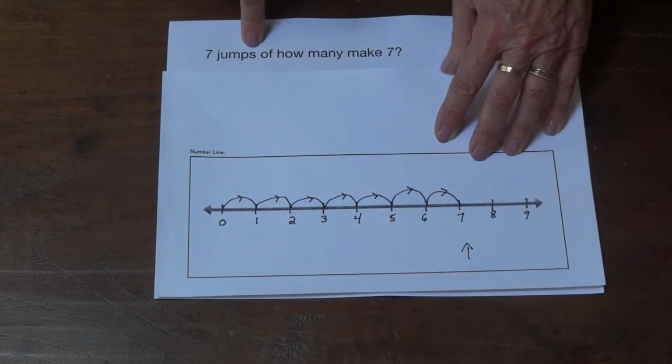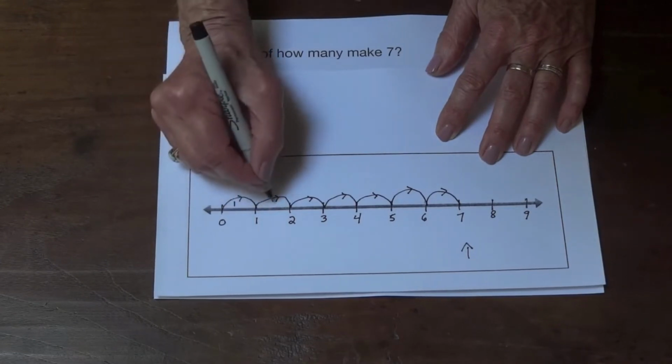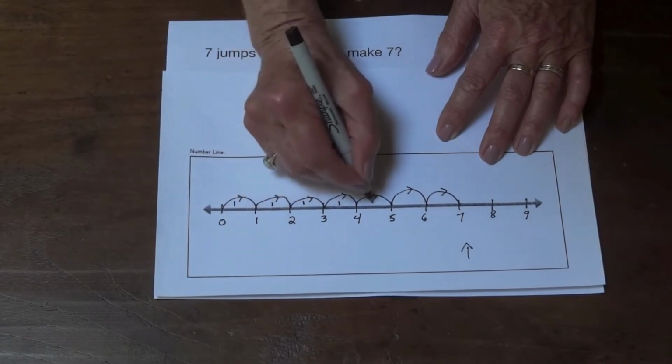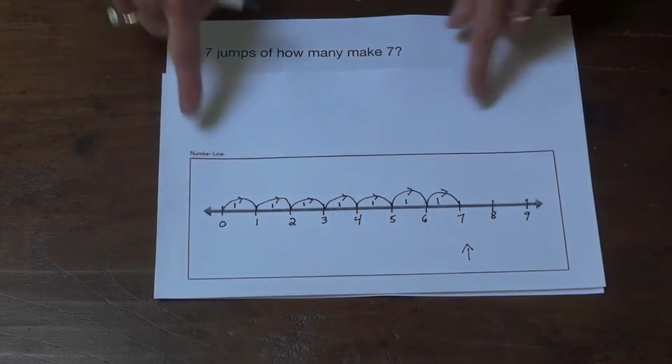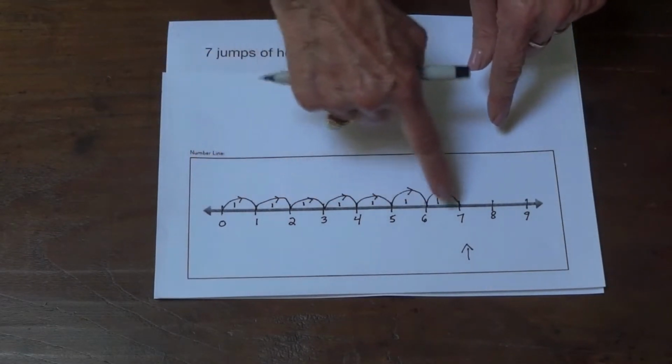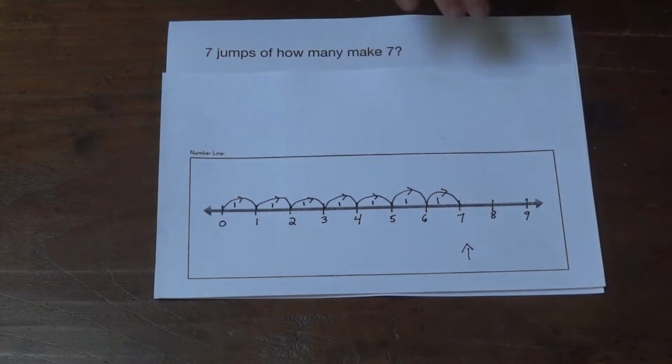That's what it says. I want to make 7. So each time I jumped 1, 1, 1, 1, 1, 1, 1. I think I satisfied all the conditions. 7 jumps of 1 make 7. What do you notice? What do you wonder about?